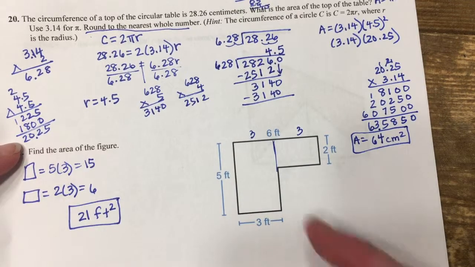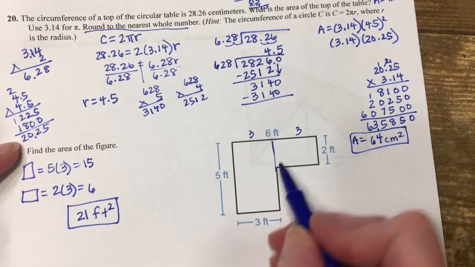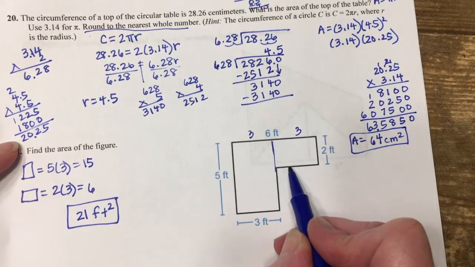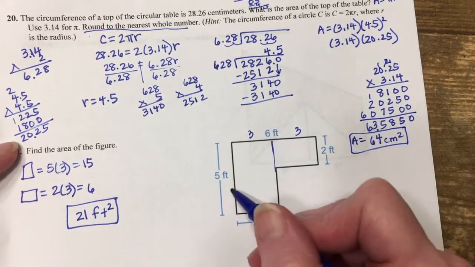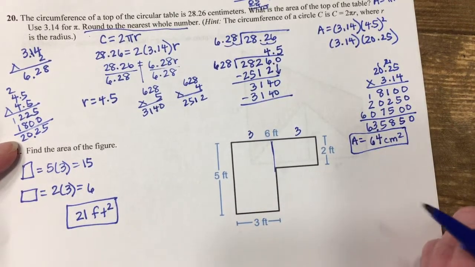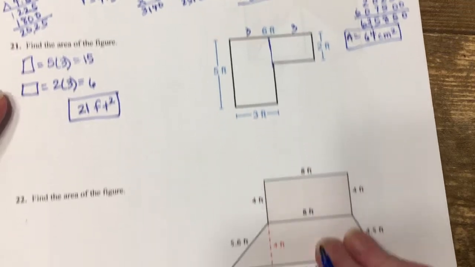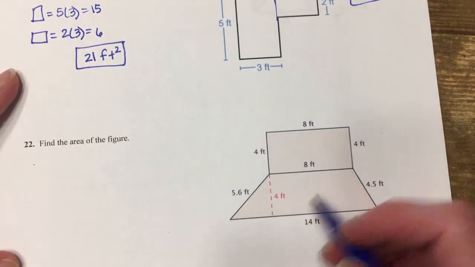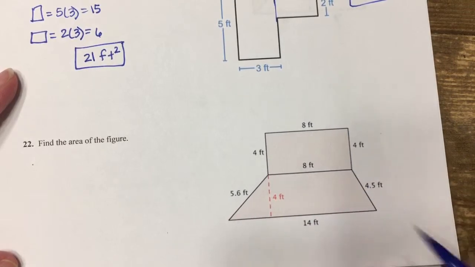Okay? And you could also cut it this direction. You don't have to go this way. So if we went this way, it would be 2 times 6, and then this one would be, what would that be? 3 times 3. Same answer. All right, number 22. Find the area of the figures. I can see I have a rectangle and I have a trapezoid.